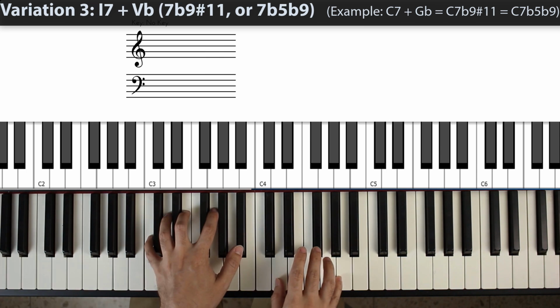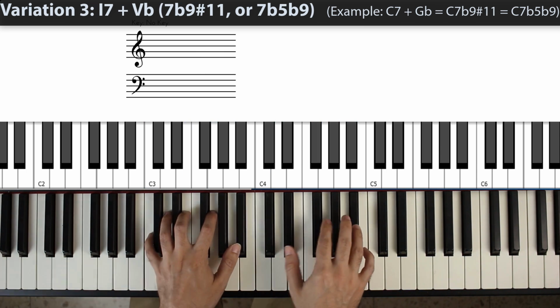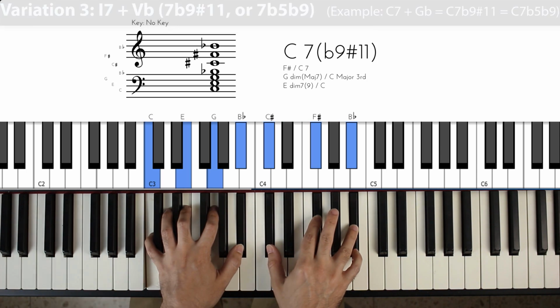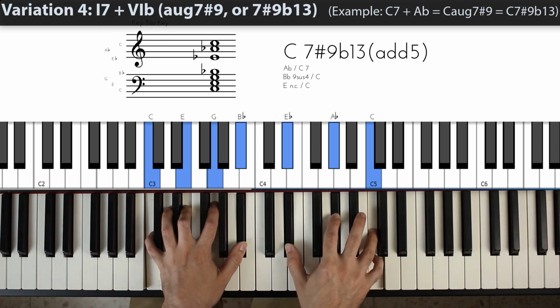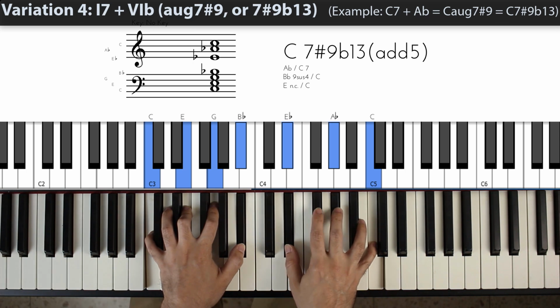Remember, the first one was D major, then E flat major, then G flat major. The fourth one is A flat. And again, what do we have here? Well, we have a flattened 13th, a sharp 9, and we don't have any 11th degree.